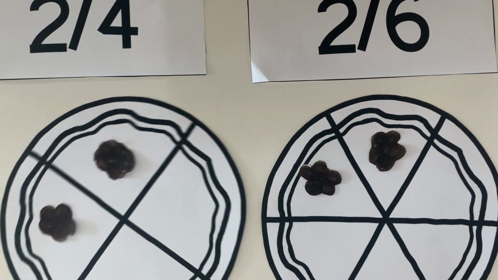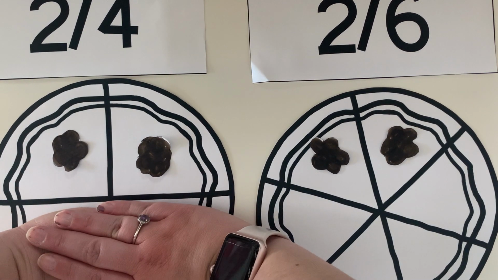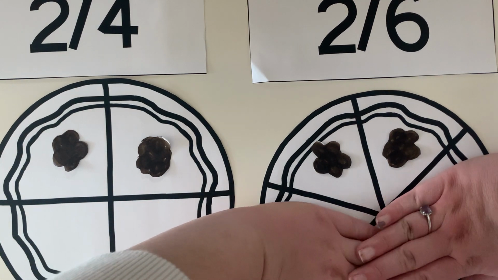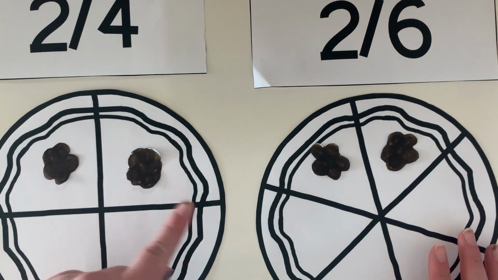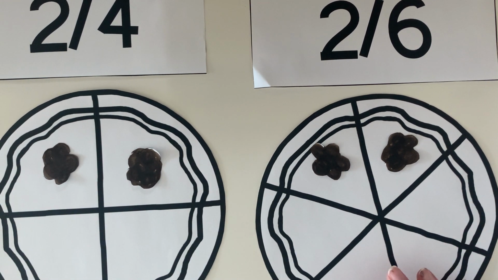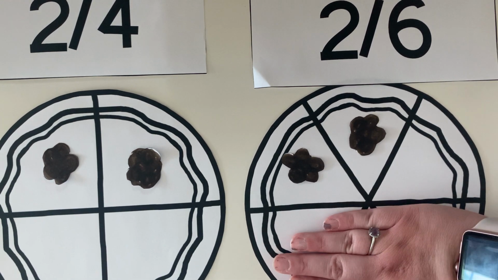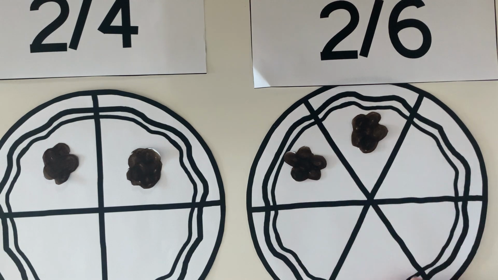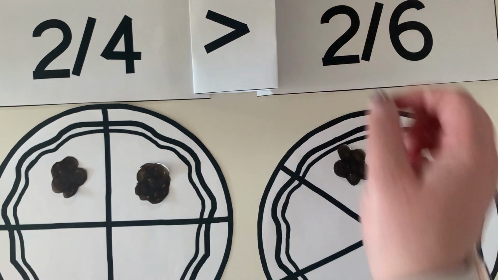So if I look at my slices right here, does this have more, or does this have more? Even though this 6 is a larger number, on this pizza half of the pizza is covered in sausage, and in this one, only 2 of the 6, so not half. That would be half. So there's less of the pizza covered in sausage. So 2/4 is greater than 2/6.